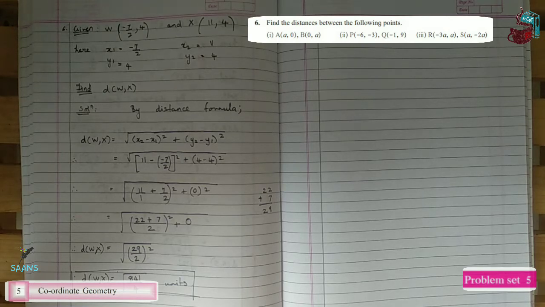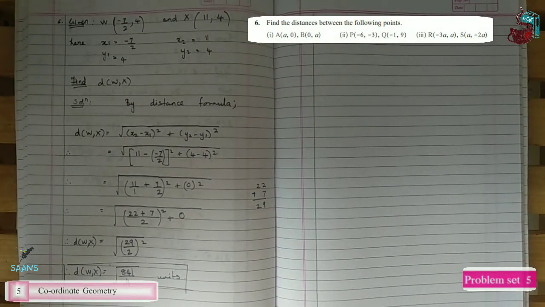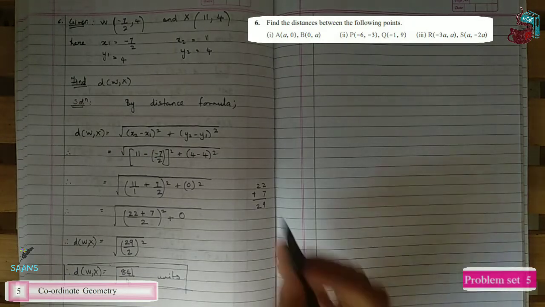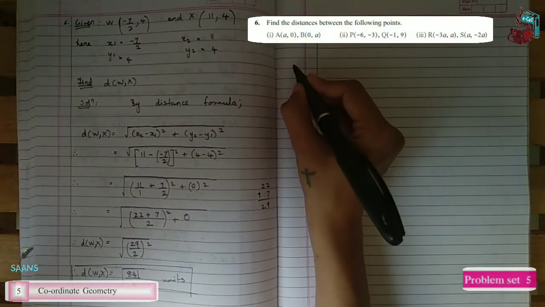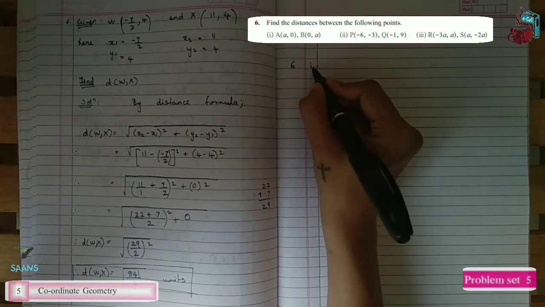In that you have 3 sums. Now find the distance between the following points. Again, direct application of your distance formula. That's why I said we will do it simultaneously. I will be doing sum number 1 and 3 for y'all. Rest y'all can do on your own. That is only one sum that I will be leaving for y'all. Okay. So question 6. Question 6. We'll go for the first one.